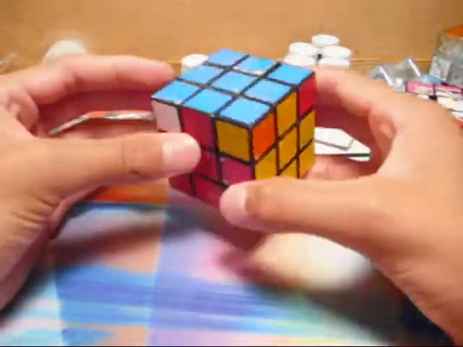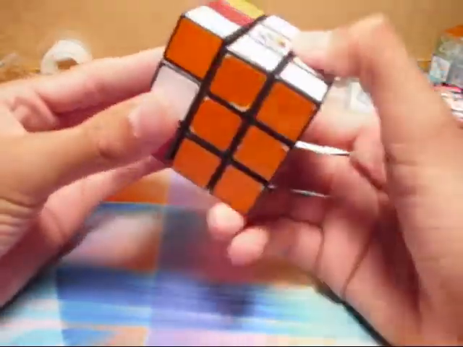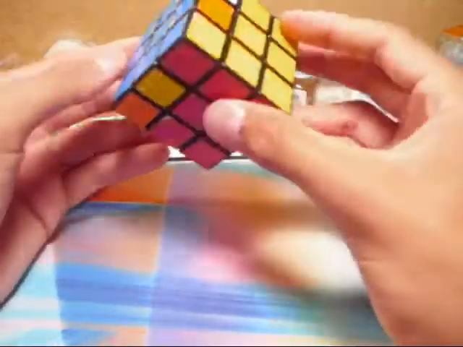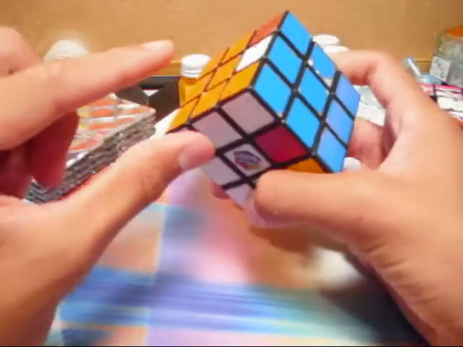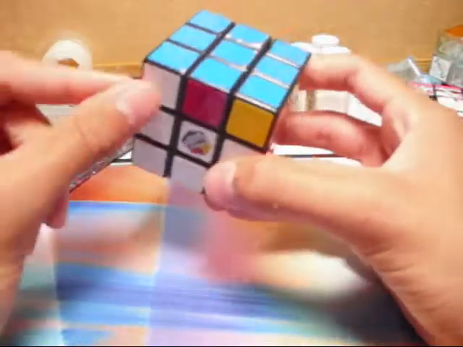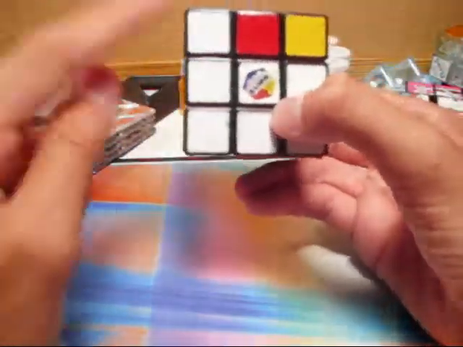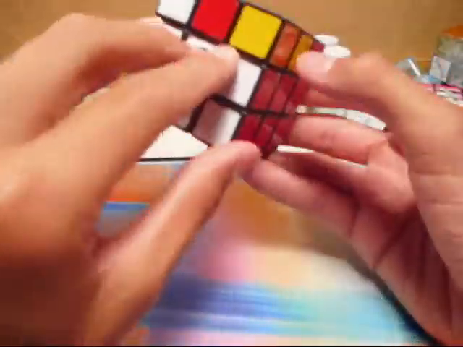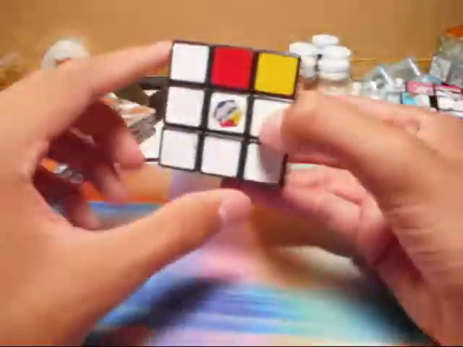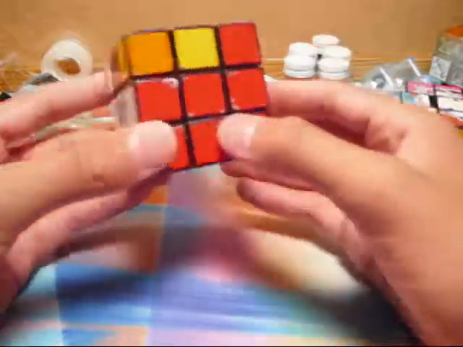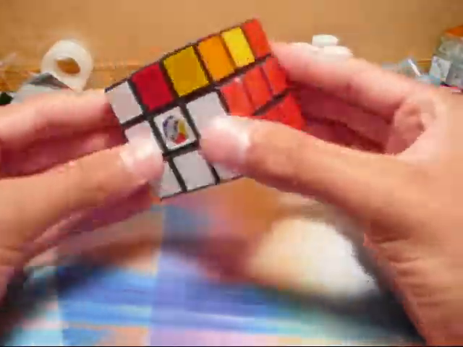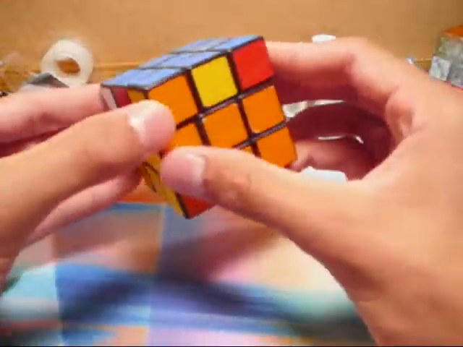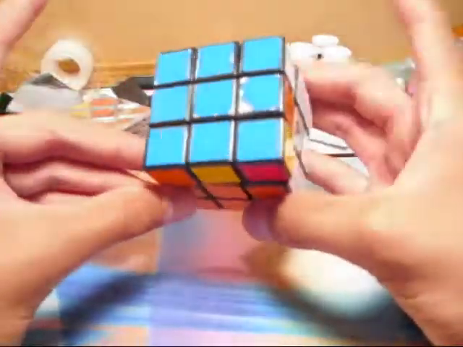Here's our third case where no matter what, you always have two solved corners. So you have this corner solved, but then on the other side, over here, this corner solved, and then over here you have this corner solved too. And no matter what, whichever way you try to move the other two corners, the opposite corner is always solved.